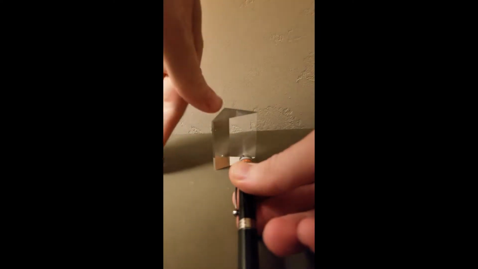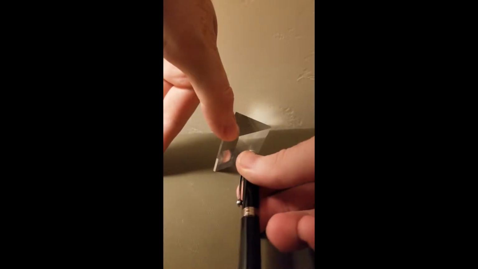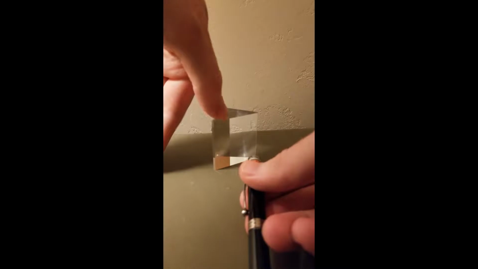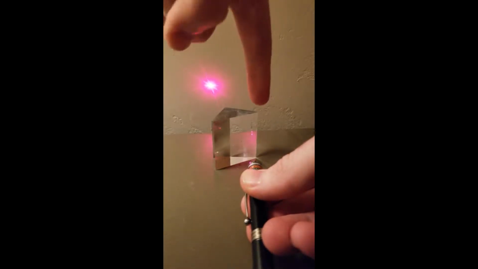Every time light goes through an interface, in other words, between air into plastic, from plastic to air again, it changes direction a bit. And because this is a laser, it's exactly one color, and it stays mostly together. If this were a white light shining through, we would see a bit of a rainbow on the wall, because each color of light changes direction a little differently.